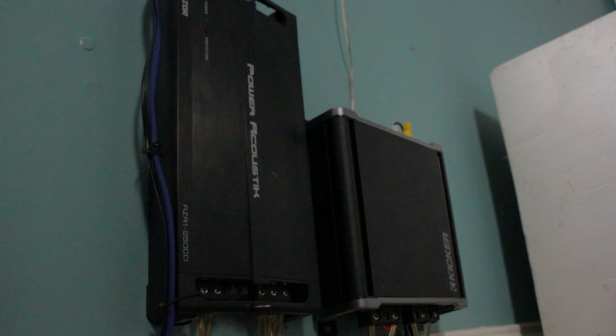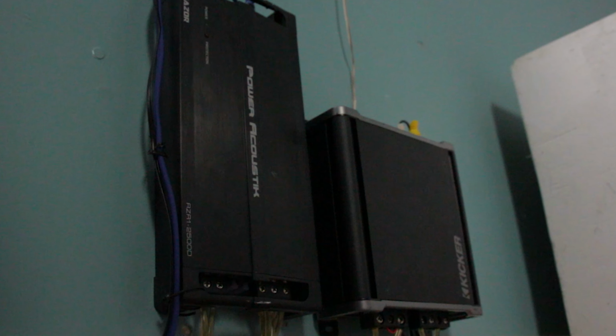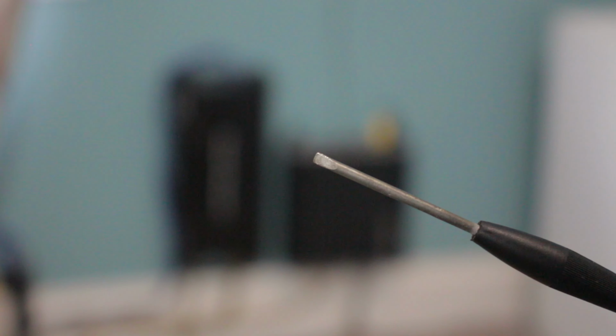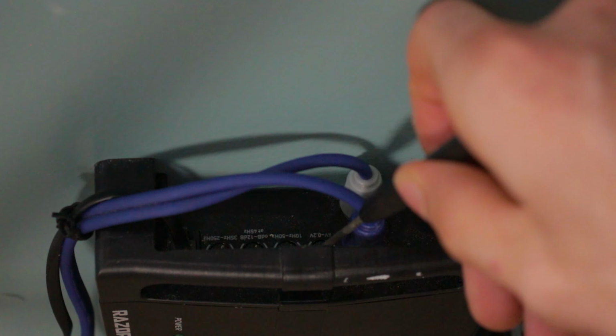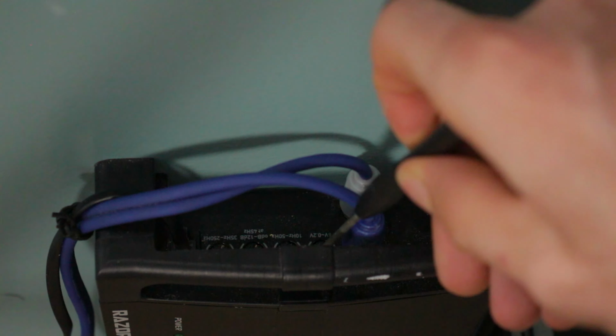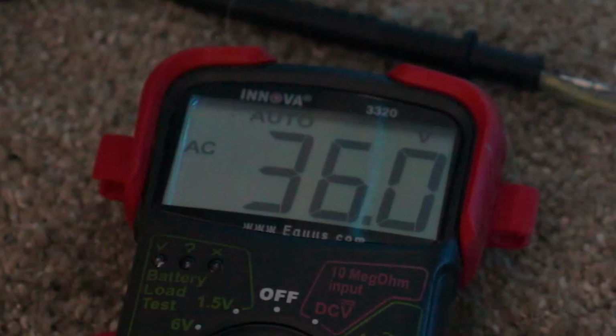So that means that my amplifier can put out 36 volts, but if it outputs anything over that, then it's going to be sending a clipped signal to my subwoofer. So I'm just going to use my flathead screwdriver, and I'm going to slowly turn the gain until I see 36 volts on my multimeter. Then my gains are set correctly.